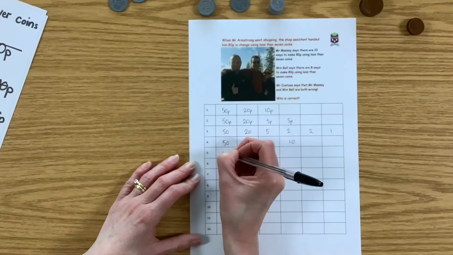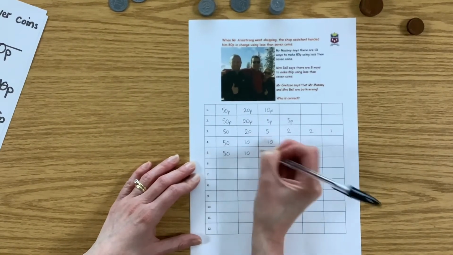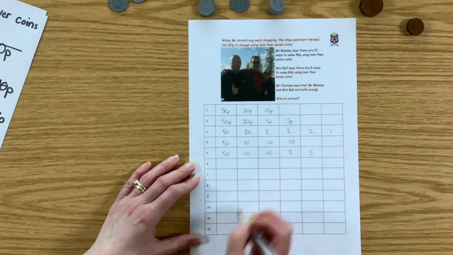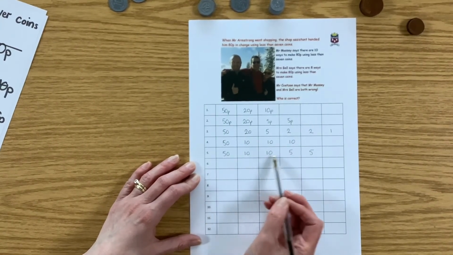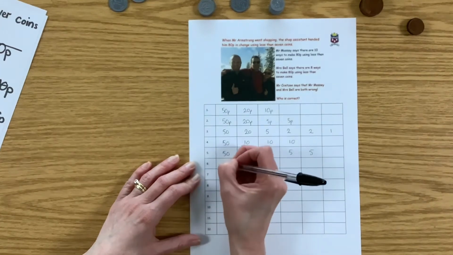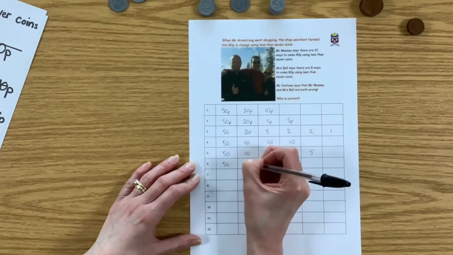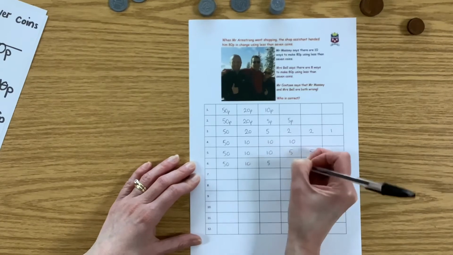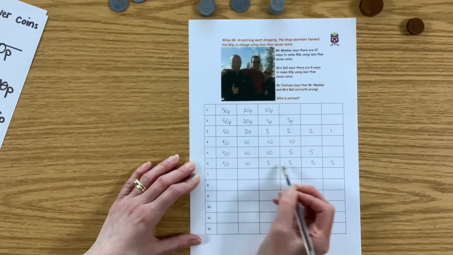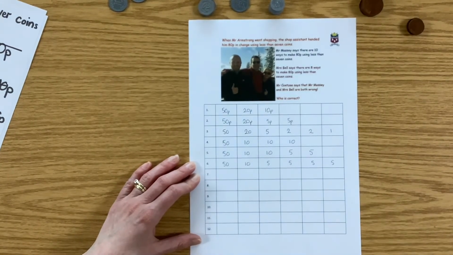What about if I kept my 50, 2 of the 10p's, but swapped the last 10p for 2 5p's: 50, 60, 70, 75, 80. I could even have swapped that 10p for 2 more 5p's. So 50, 10, and then I could have done 4 5p's: 50, 60, 65, 70, 75, 80. I couldn't think of any more ways that used a 50p.